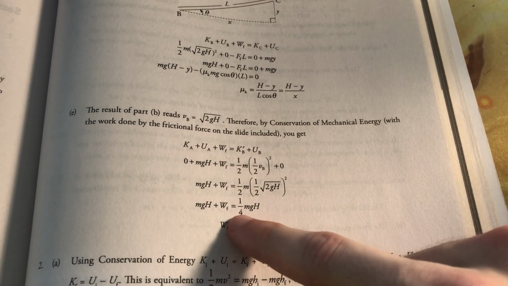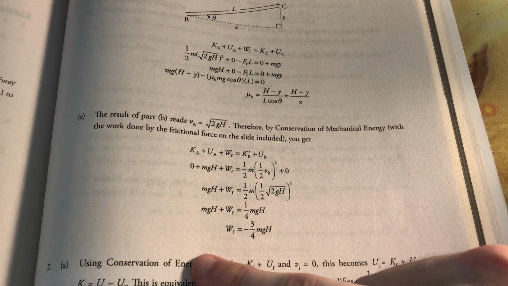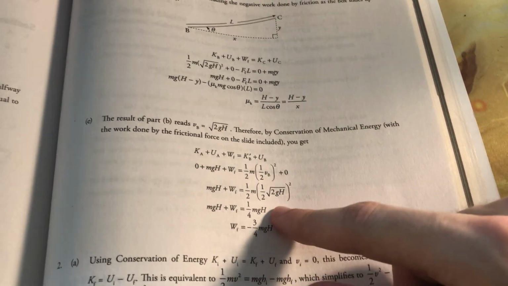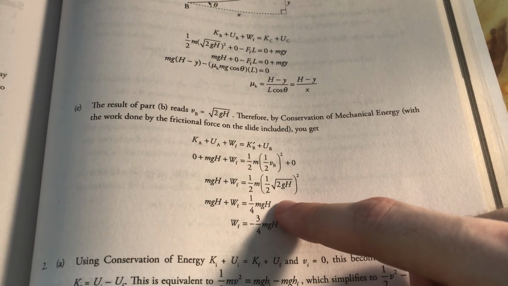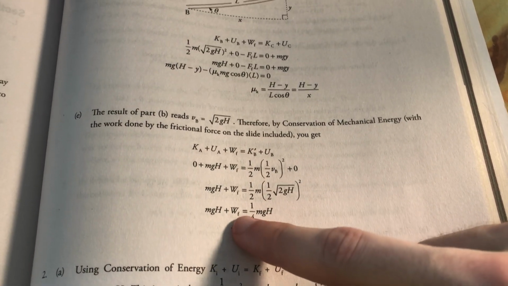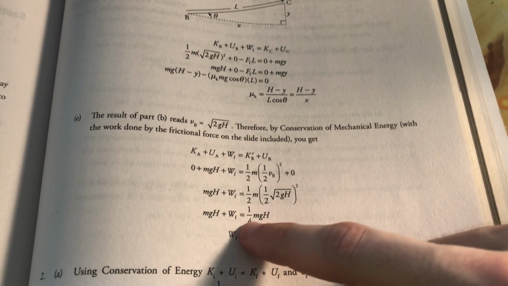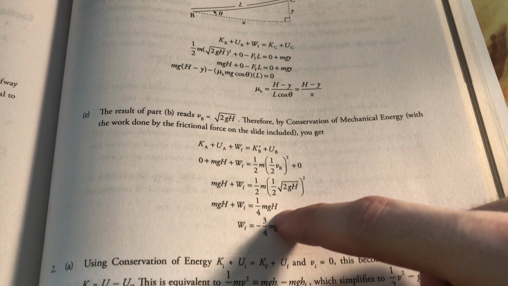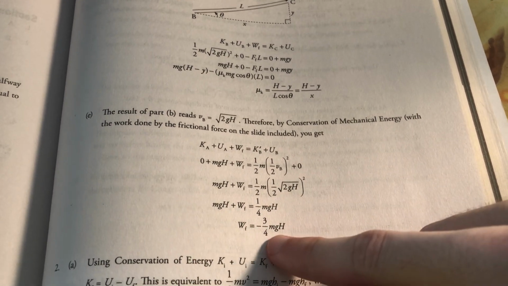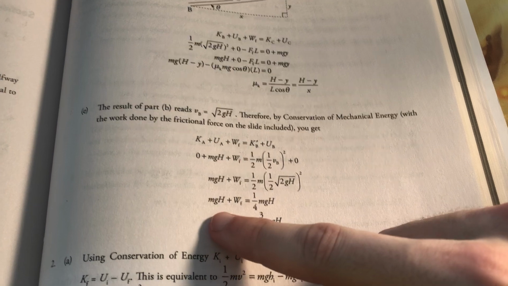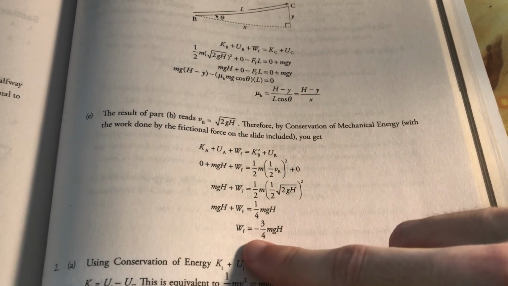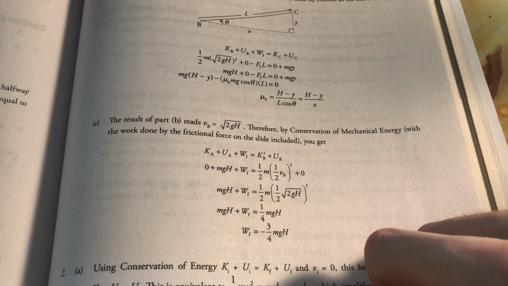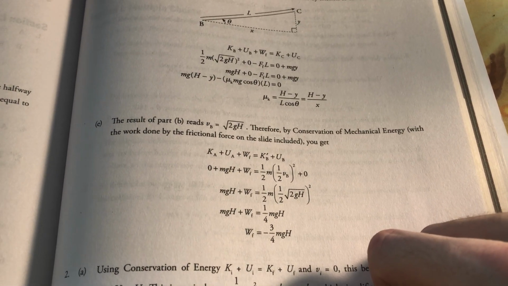We've got mgh here, so the work of friction, or the thermal energy, again, we could put this over here as thermal energy because that's the type of energy that we'll get when we have friction on the slide, but they're just asking for it in terms of work of friction. So the work done by friction, if we take the mgh subtracted over from this side on the right, we get -3/4 mgh. That's 1/4 minus 1 mgh. So the work of friction should be -3/4 mgh in terms of the other variables.